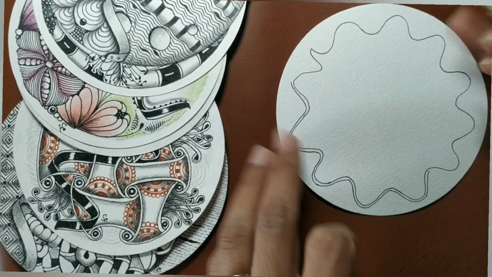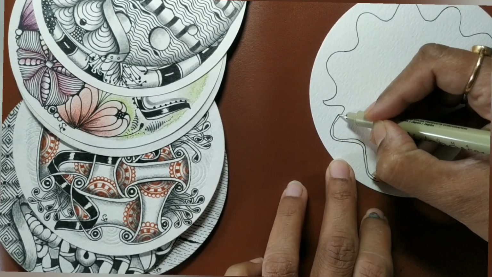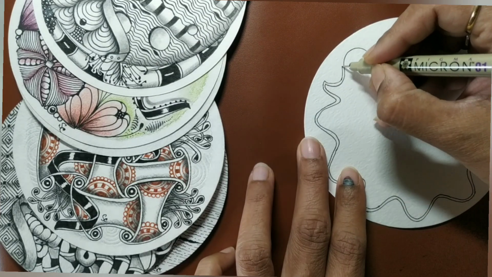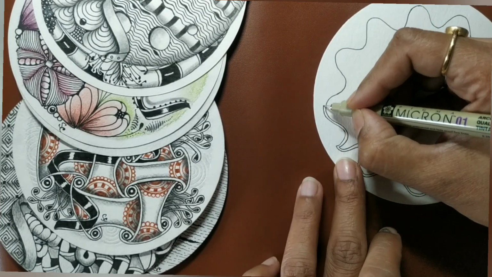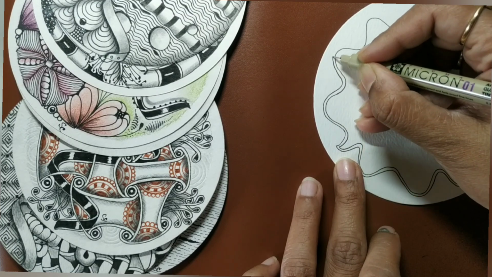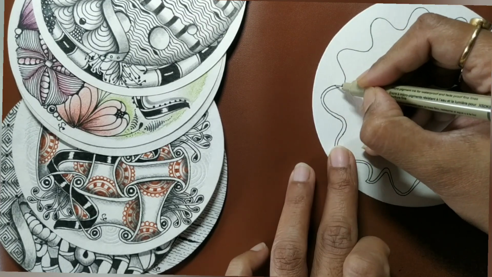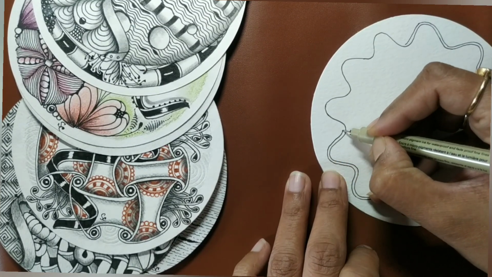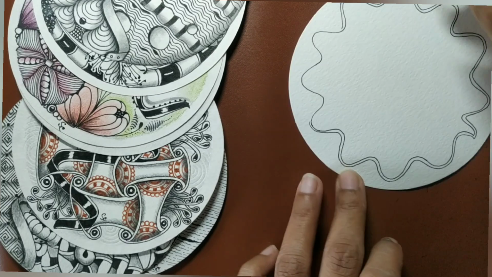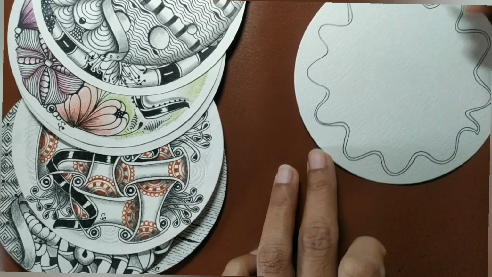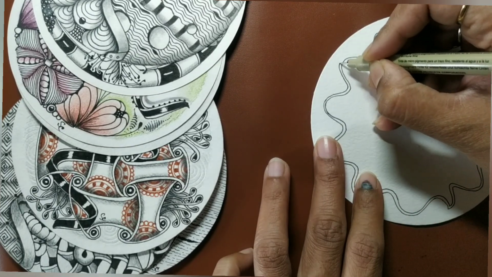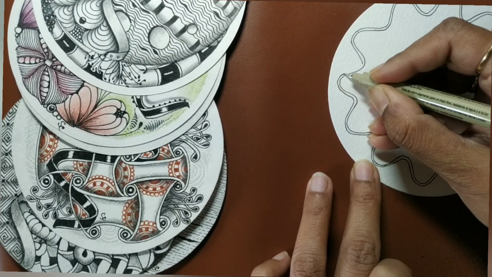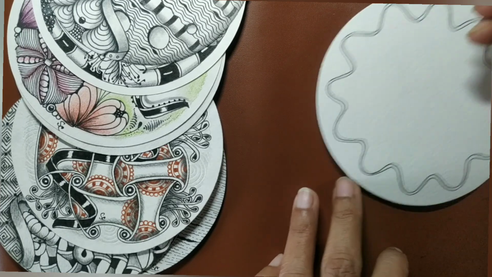This is again to demonstrate one of the ways you can use the tangle. Take your time and slowly add an aura to this curvy line, right?